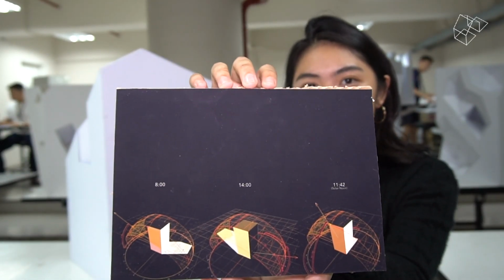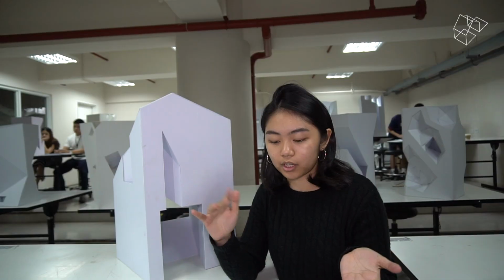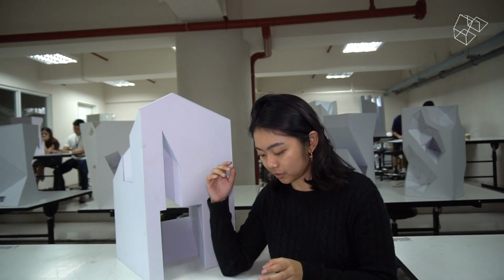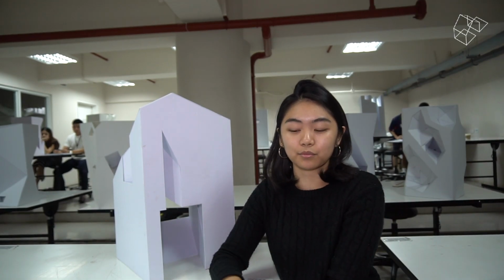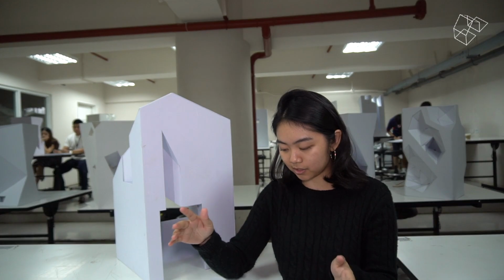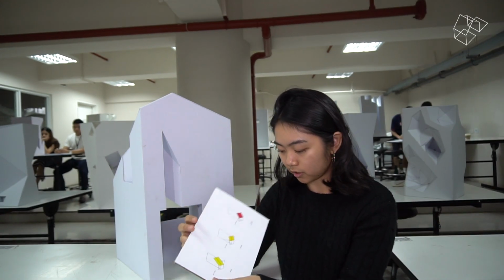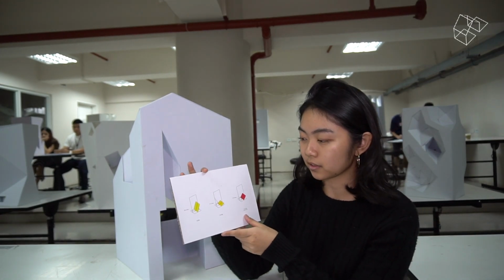We have two sets of data that we have to take into account before we even begin carving out something like this. The first is altitude and the azimuth. The altitude is basically the angle with which the sun direction hits the certain point.